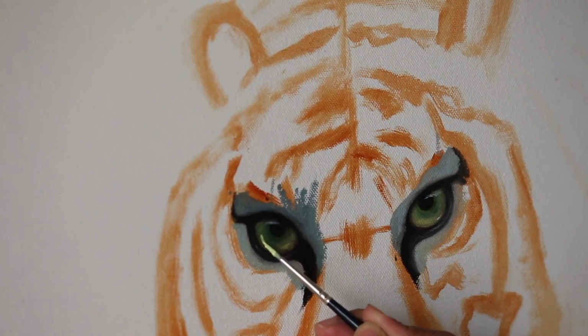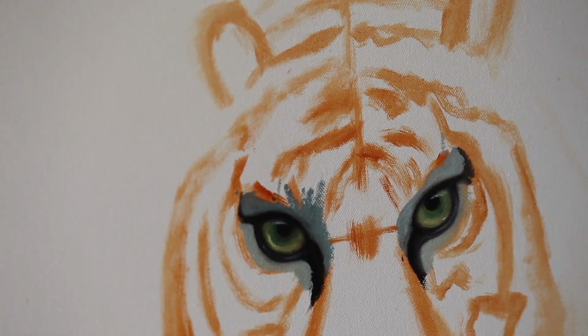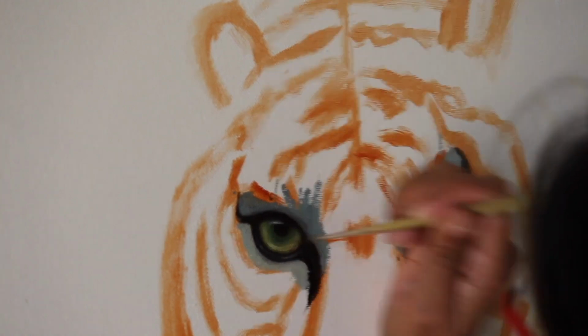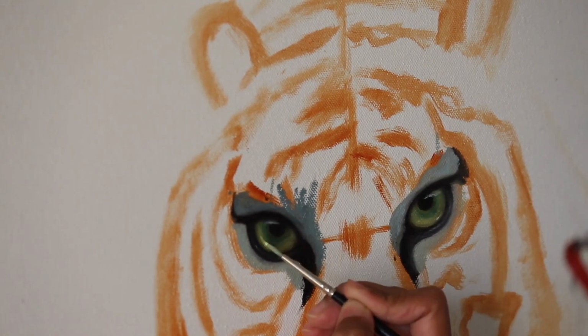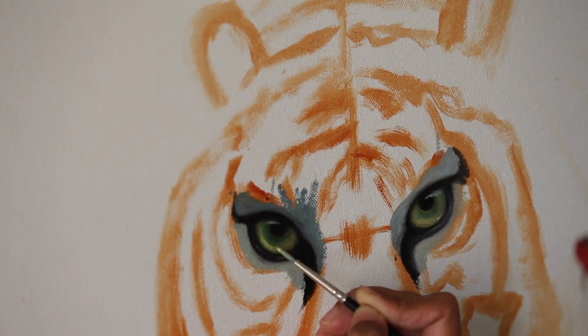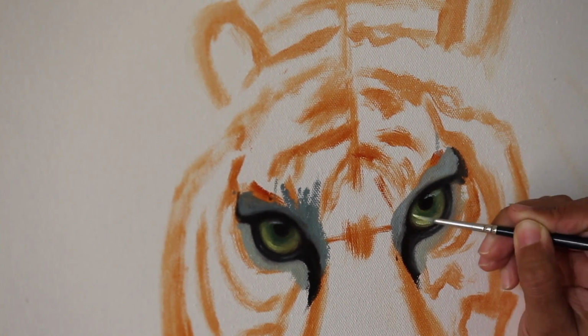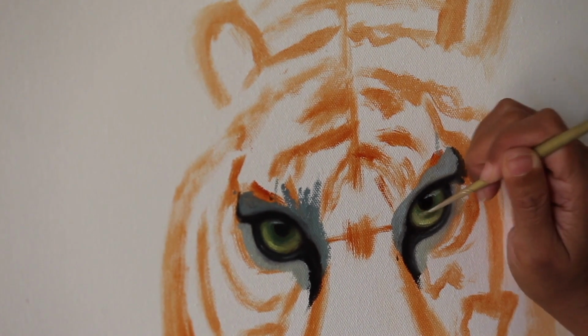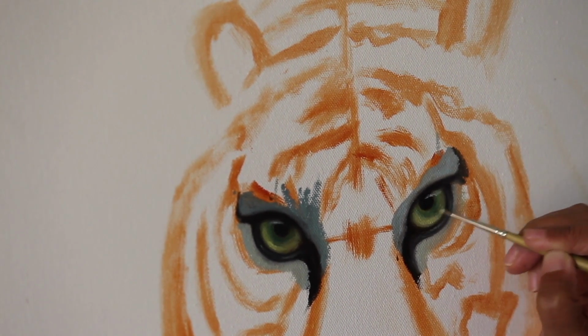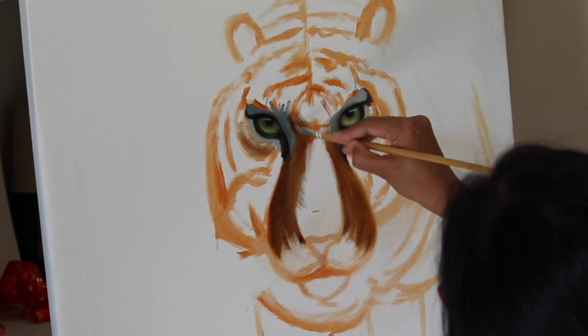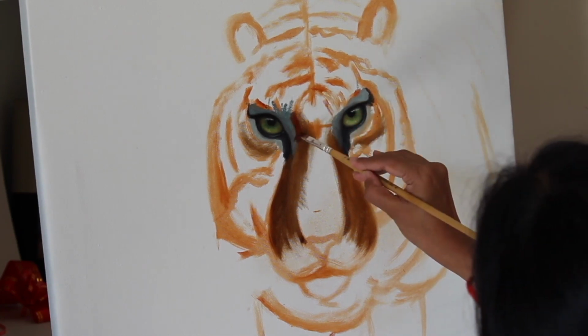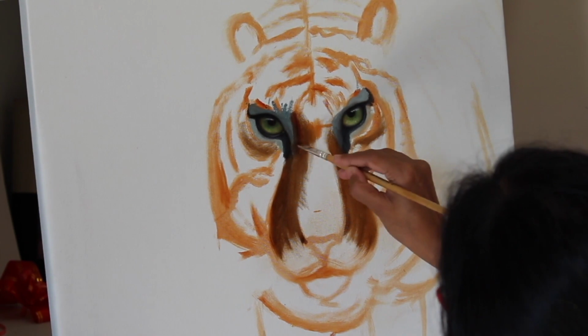Then to show the light effect on its eyes, I will add more yellow color, and I will add the highlight later on. Also we have to show light reflection on the pupil. So for the light reflection I have used white mixed with a little bit of blue color. Then I have started painting its base layer.